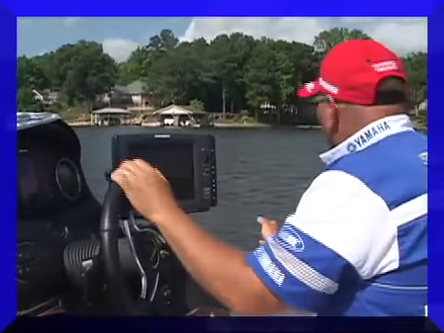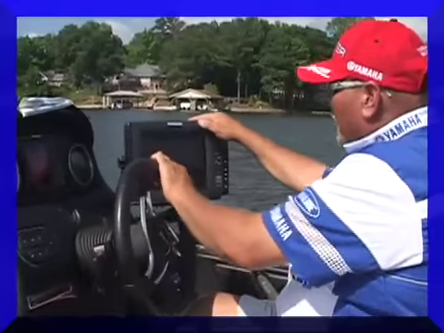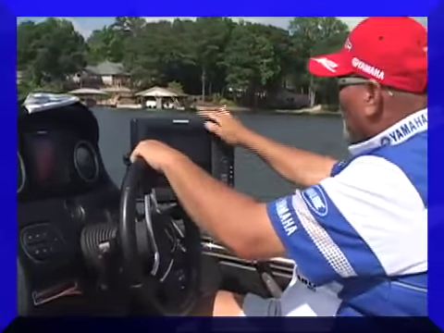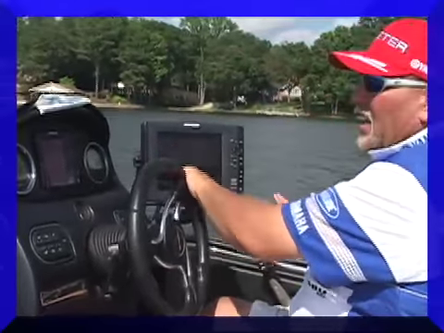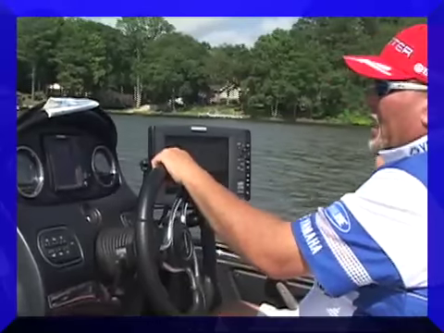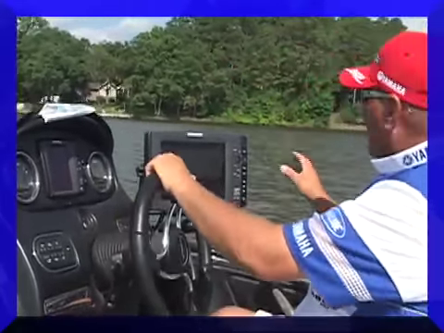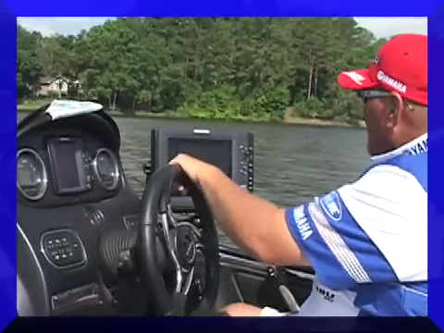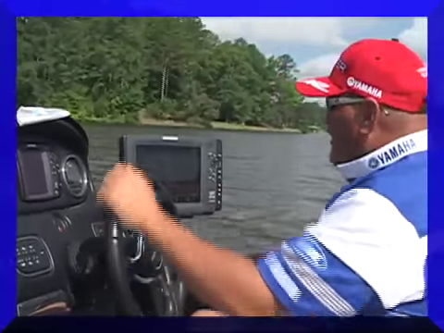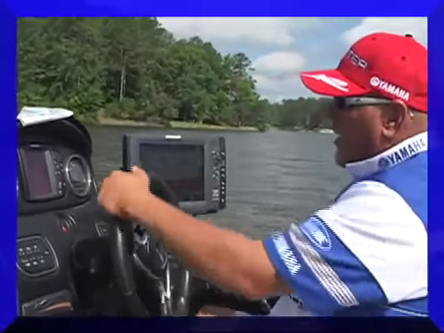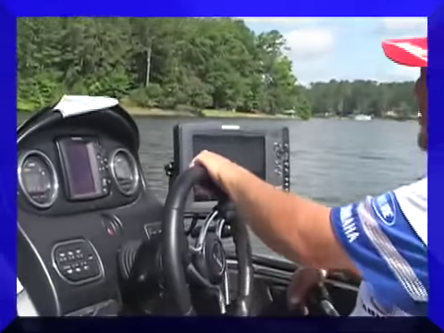What we've done is moved downstream a little bit. We've zigzagged and looked at the bottom structure with a graph, and we've located the first key piece of structure in the area of the creek channel and the river channel that the fish should go to. What I like to do is look for a good hard break with bait present. As you can tell by looking at the graph, we've got a lot of bait present out here right off of this.